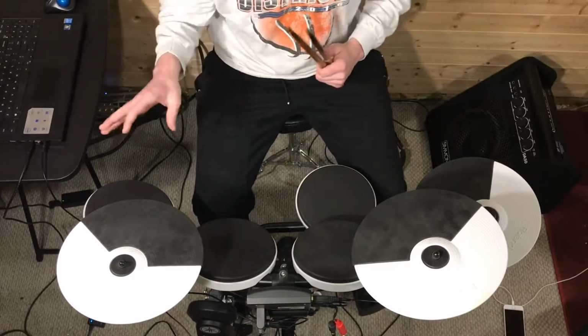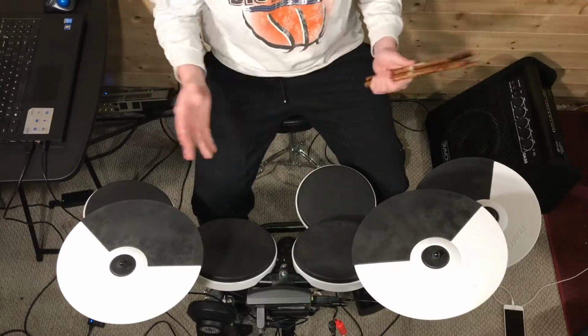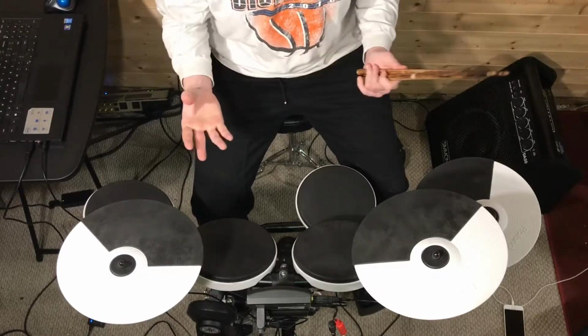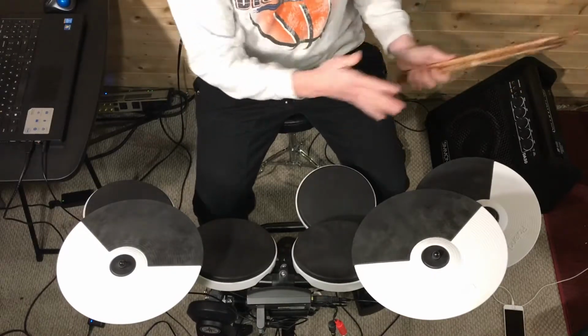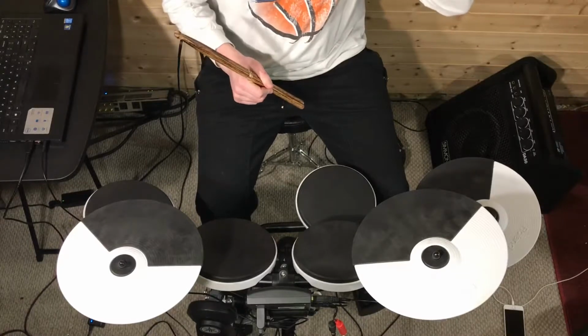And then I also want to talk to you about the guitar solo real quick. So when the guitarist is doing his solo, all you're doing is just playing the chorus groove behind it, the main groove that I taught you guys at the very beginning of the video. So after the guitarist is done having his fun, we go into the bridge.